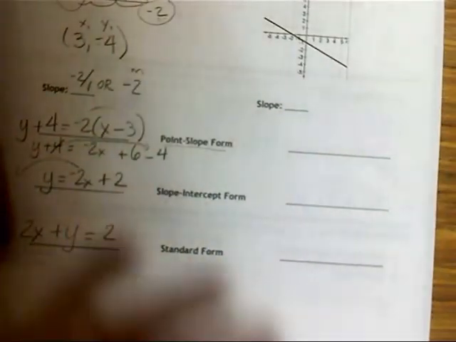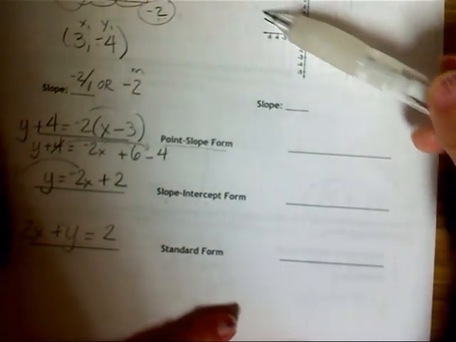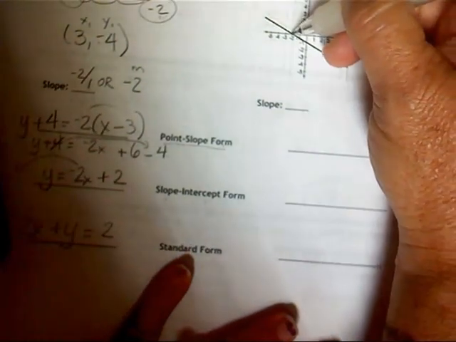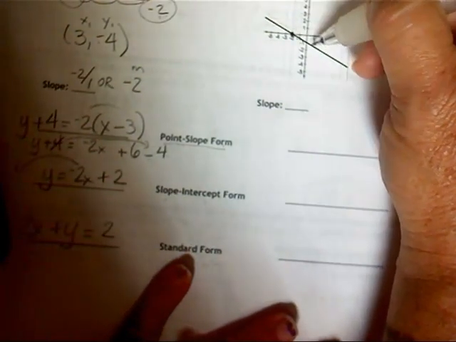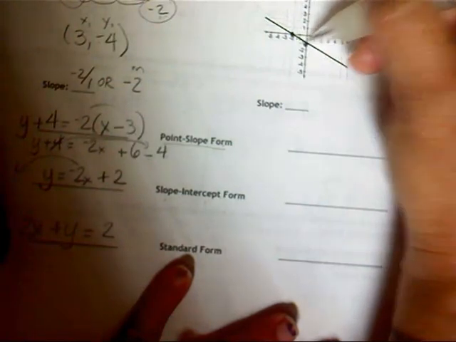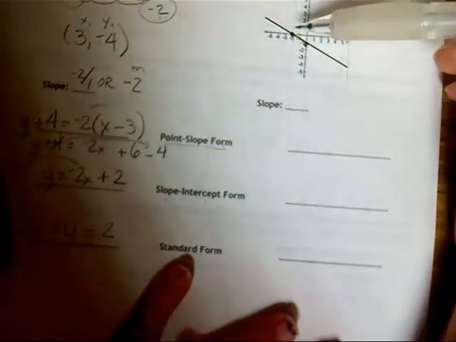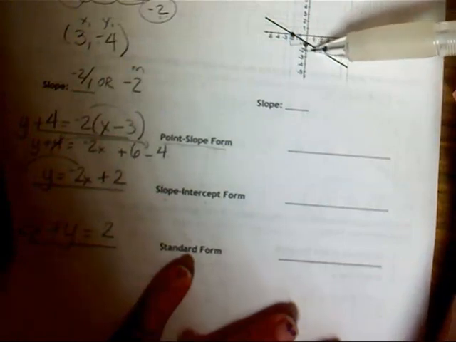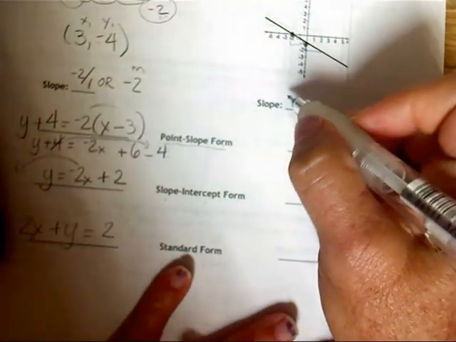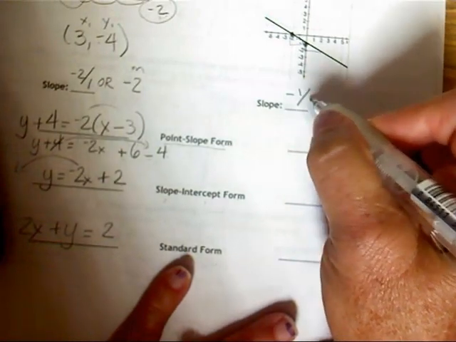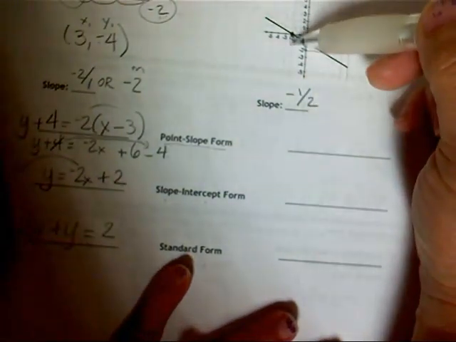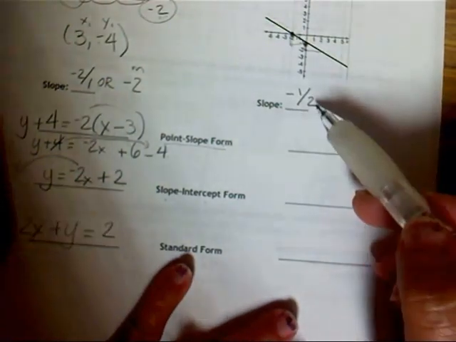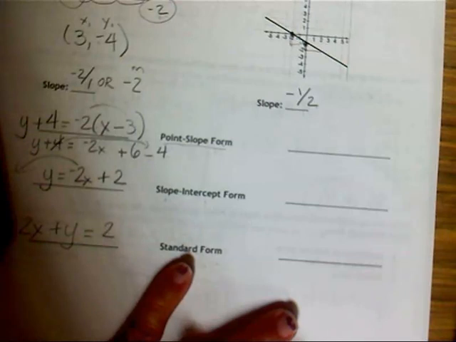All right, one more. We got this. This slope is negative because the line is going down. Get 2 points that you know without a doubt that it's passing through, here and here. And it looks like it goes down 1 over 2, down 1 over 2. So my slope is every time it goes down 1, it goes over 2. Remember, that top number is always up and down. The bottom number is left and right. So here's my slope.